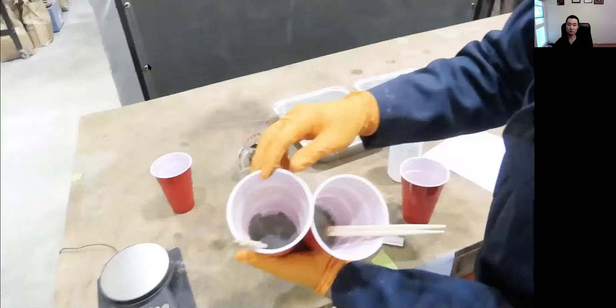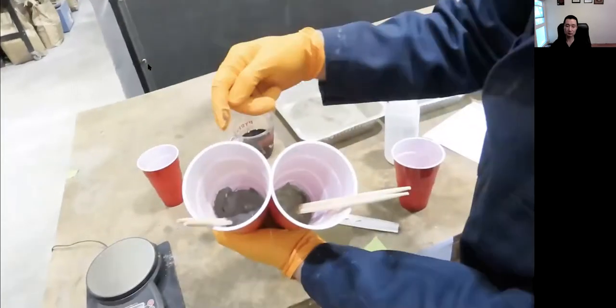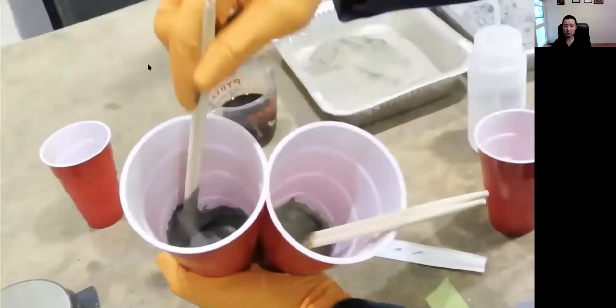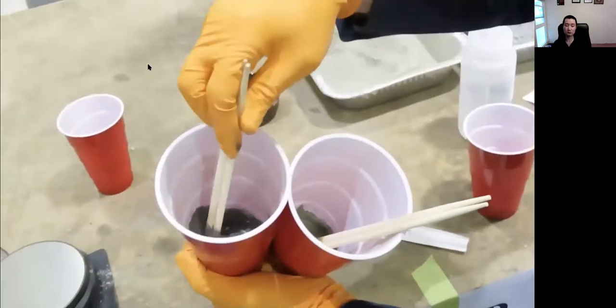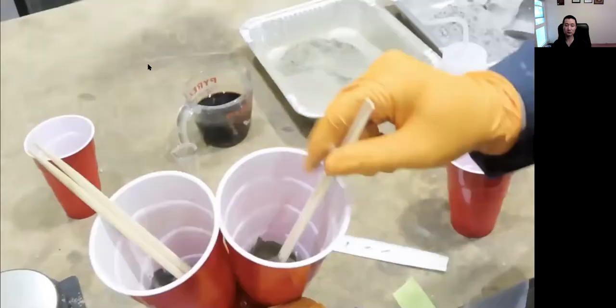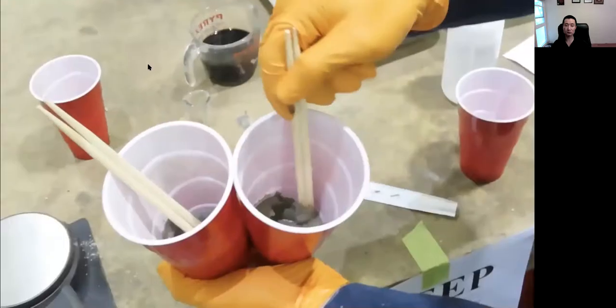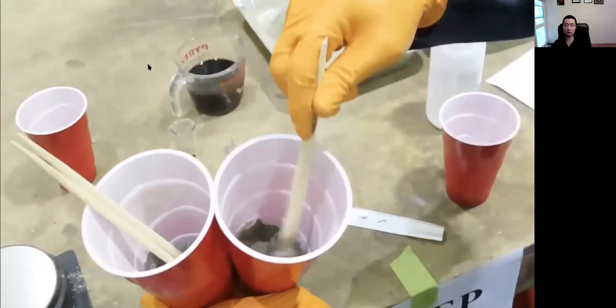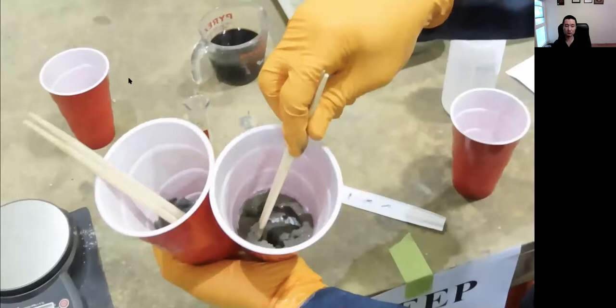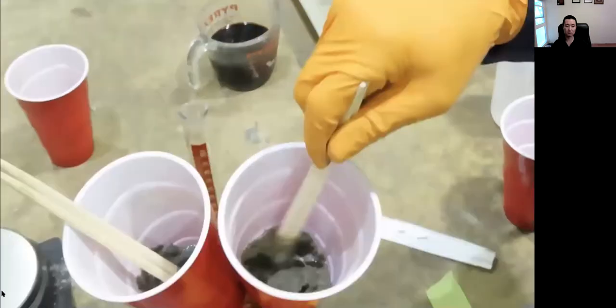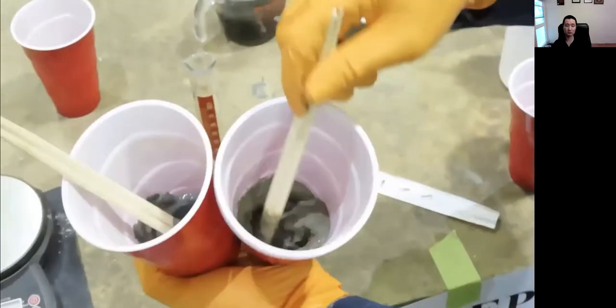So this one is the combination of cement and fly ash. Just check out the consistency. And here is the combination, just the cement and water. As you can see, adding fly ash could enhance the workability.